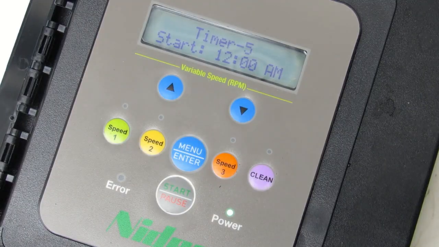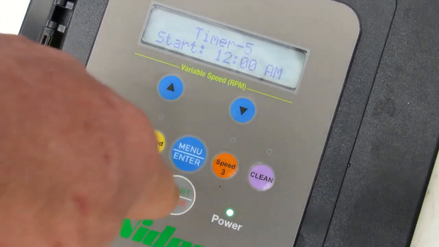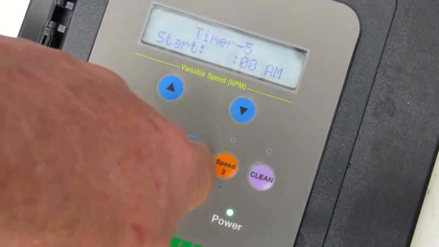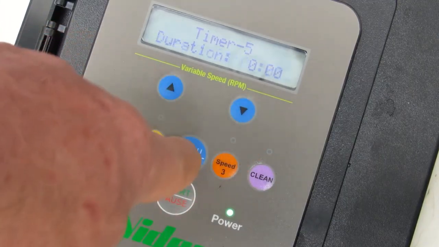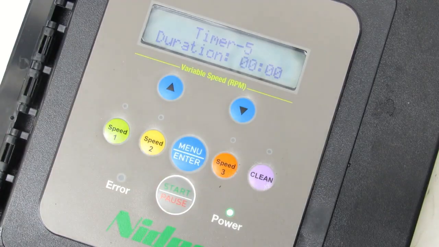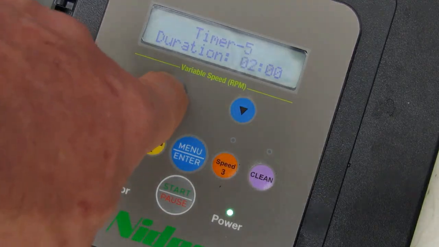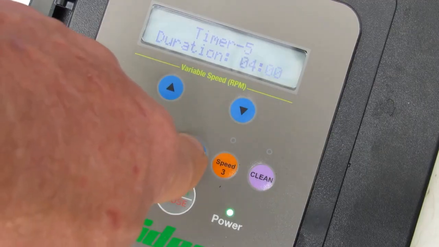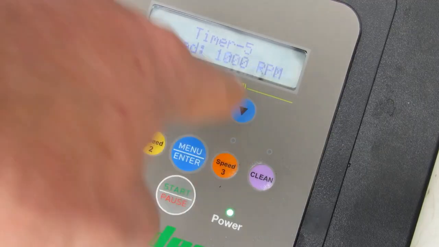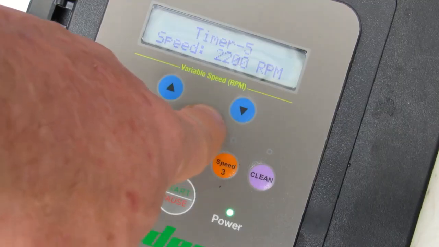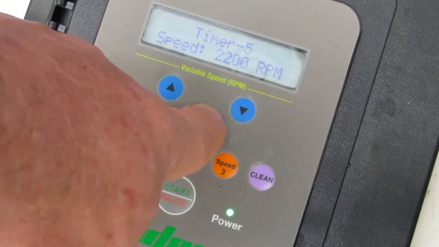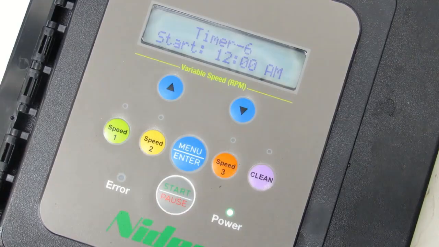Timer 5. It's going to start at 3 p.m. Start. Duration of 4 hours. At a speed of 2200. And then we will go to the next one down, timer 6.